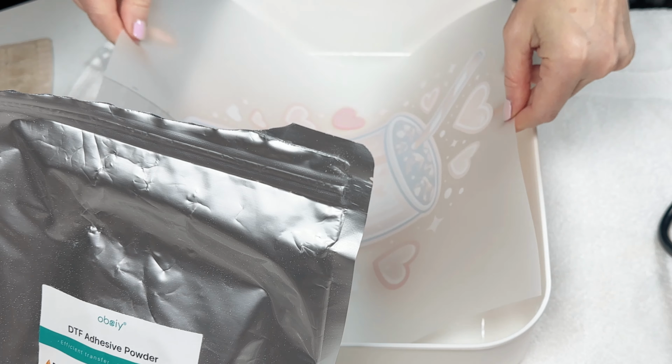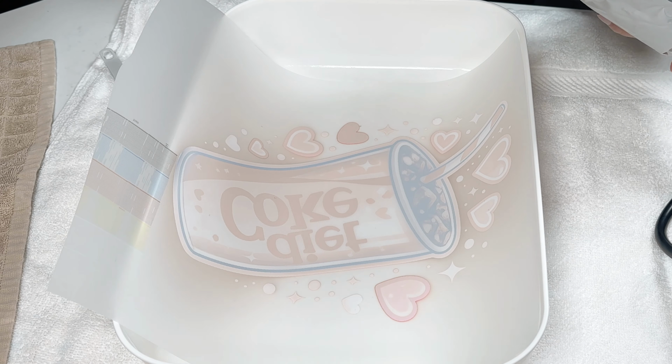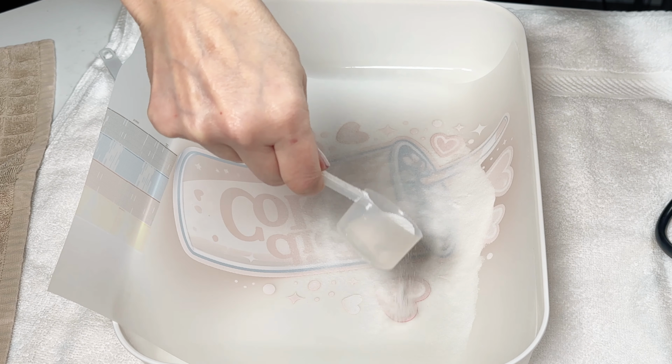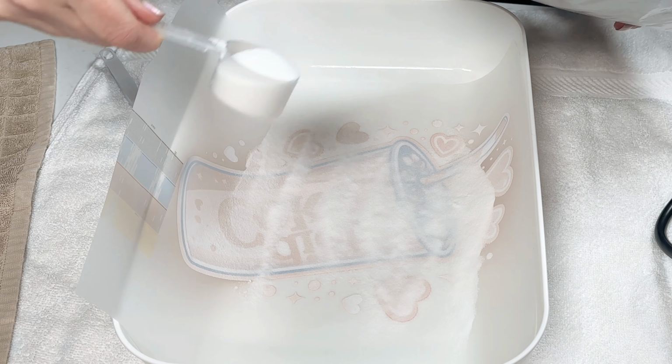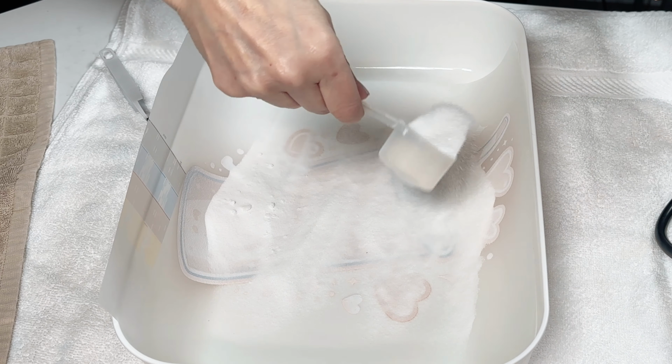We're gonna use this DTF adhesive powder. You're going to just open this up. This is actually the powder that you put on it, and it's the glue that actually sticks to the shirt. So I'm just gonna take this, and this did not come with it. The little scooper, it's just easier to use one of these. So I took one from my protein powder.